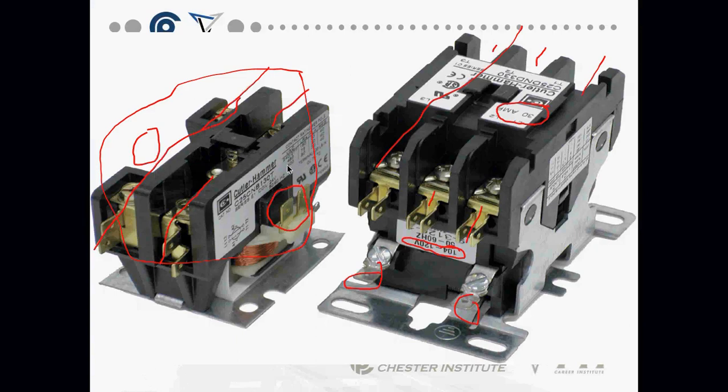Over here I can't quite see it, but they give you an LRA and an RLA number based on your voltages across here. You've got to look at these labels. Very important. This one I can see the coil voltage barely. It's right there. It's 24 volts.